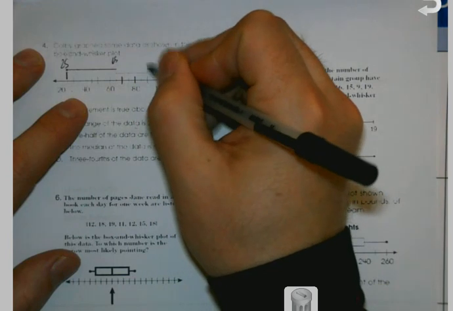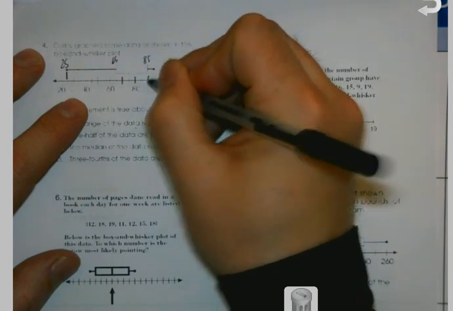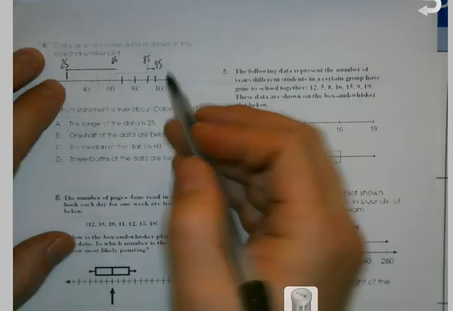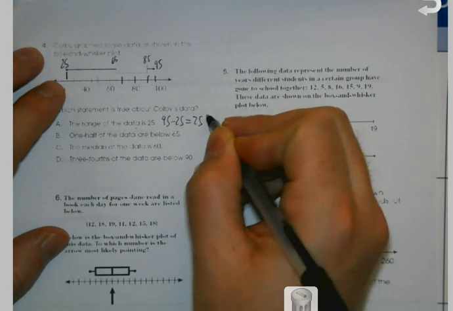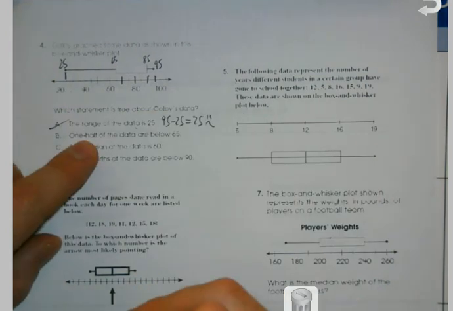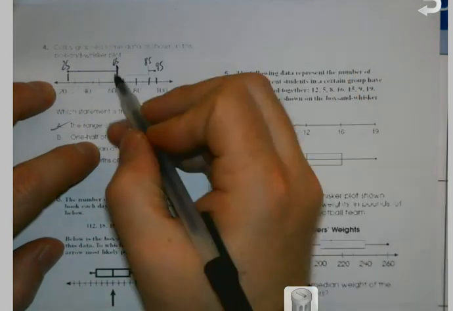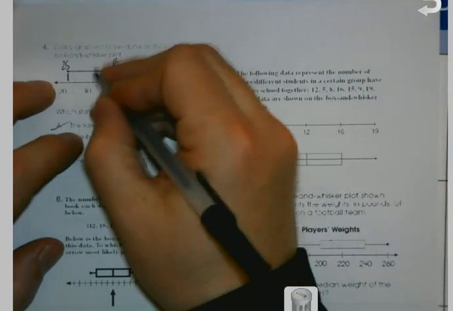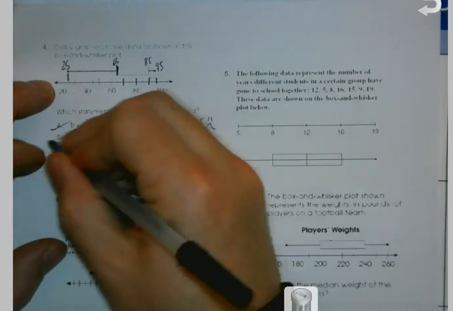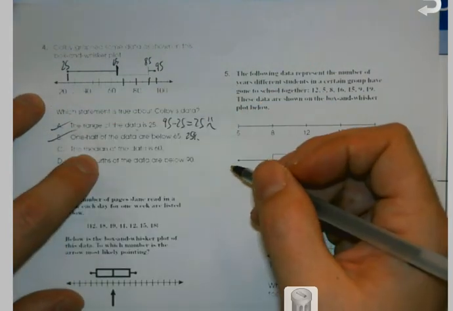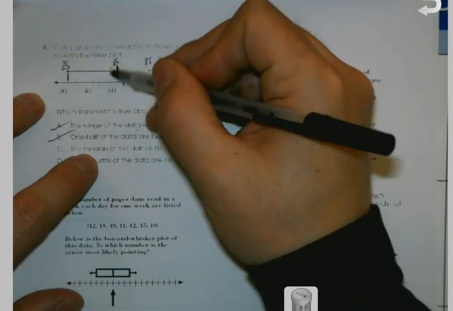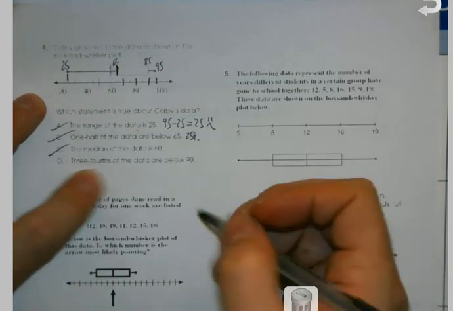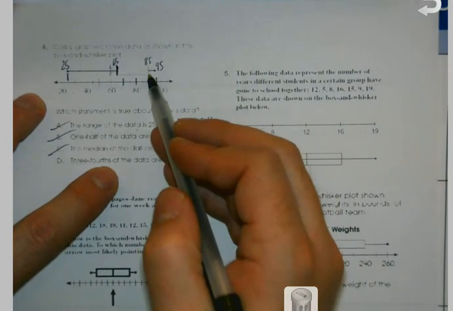What else we got here? 85. And that's at 95. Well, 95 minus 25, I don't think that's going to be 25. No. Half of the data are below 65. Here's 65. It only looks like it's this whisker. That's only 25%, so that's not half. Boo. The median of the data is 60. Is 60 in the box? No. Three-fourths of the data are below 90. Yes, because here's 90.